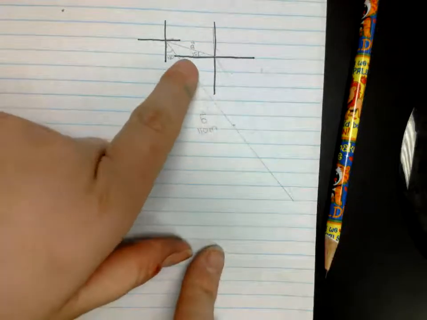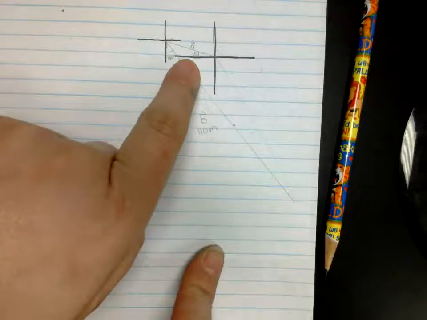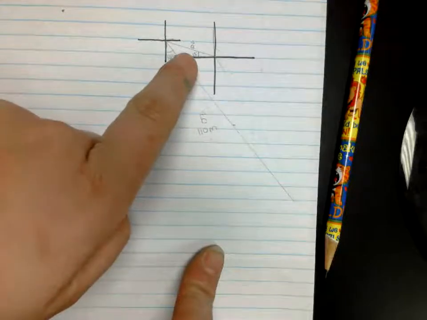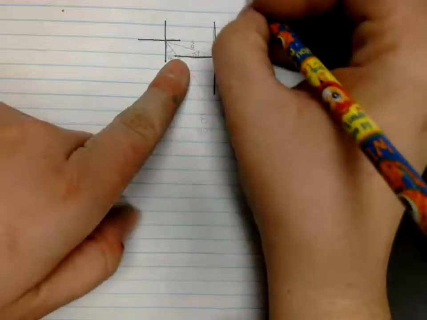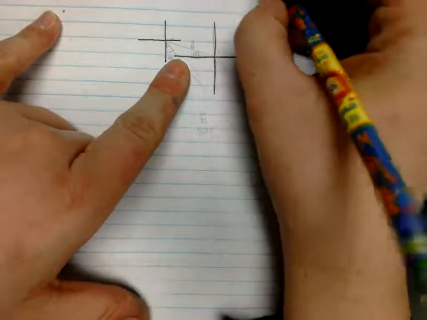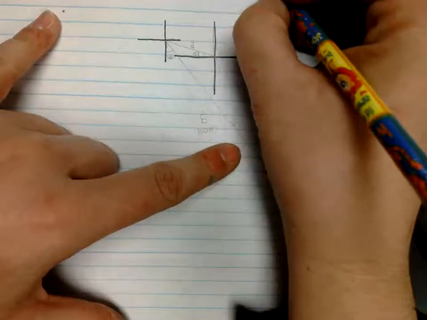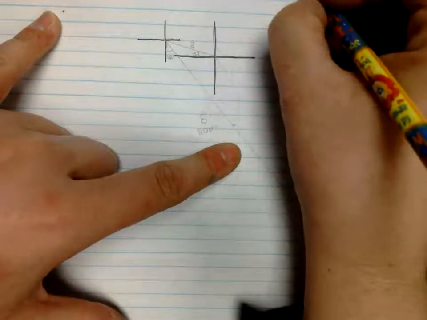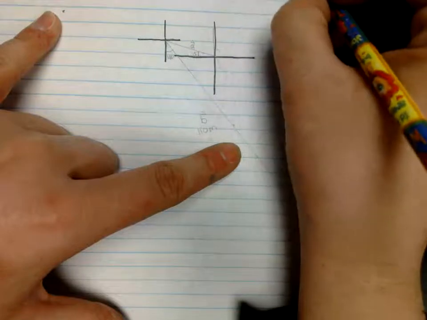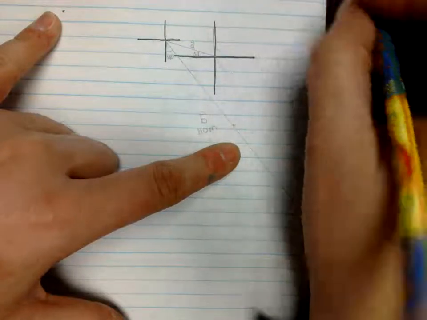So example 2 says Erwin carries his cat around for a walk. He walks 25 meters west, 15 degrees north. So here's vector A. 15 degrees north is here. We know that the magnitude of A is 25 meters, 15 degrees north of west. Sorry, you can't see that. Okay.